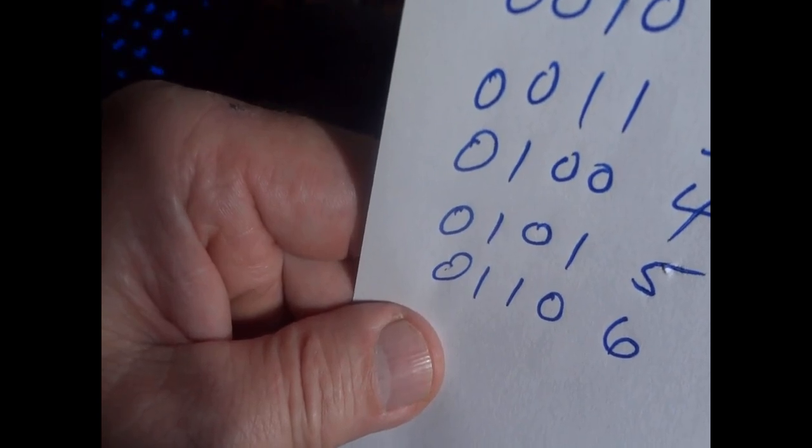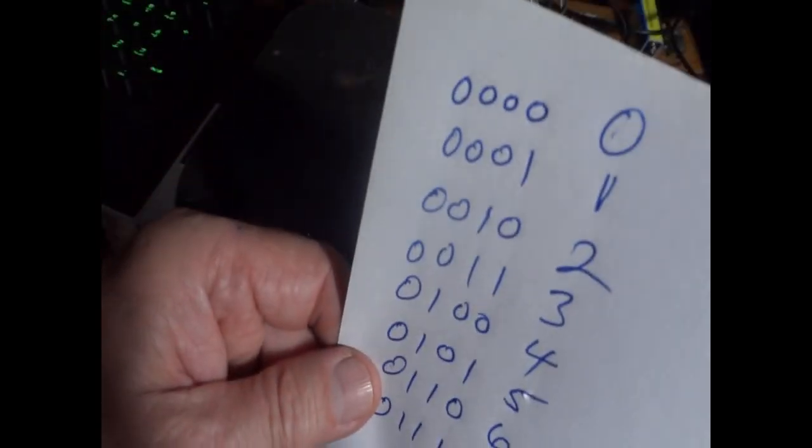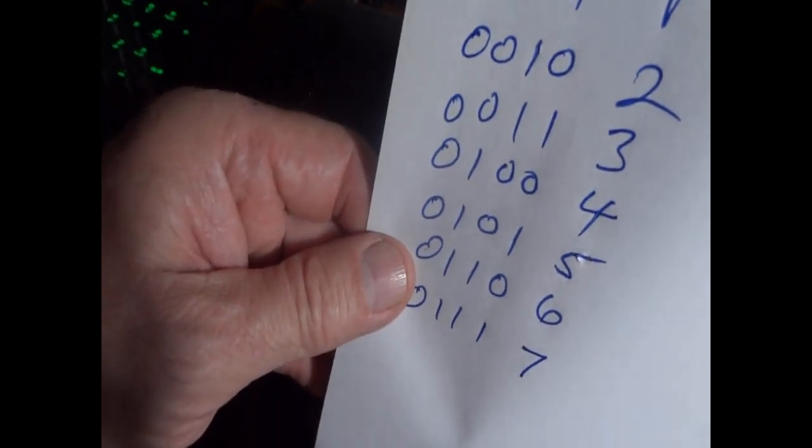Now the number 7 would be 0111. That would be 7, just like that.